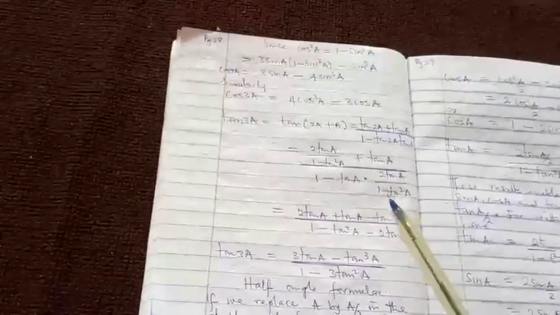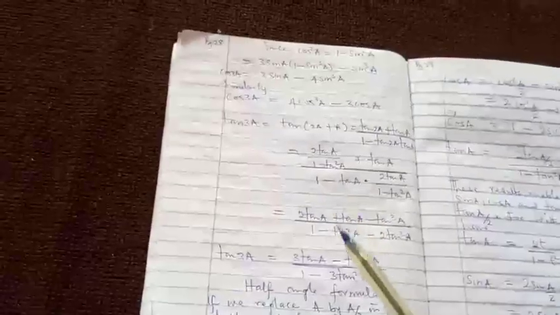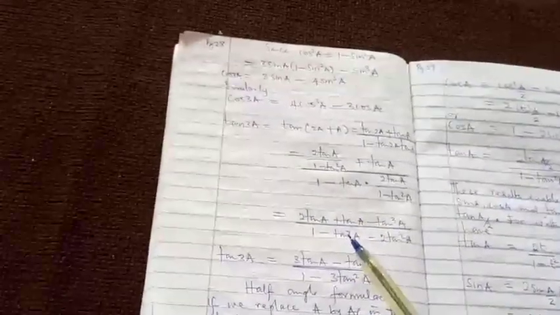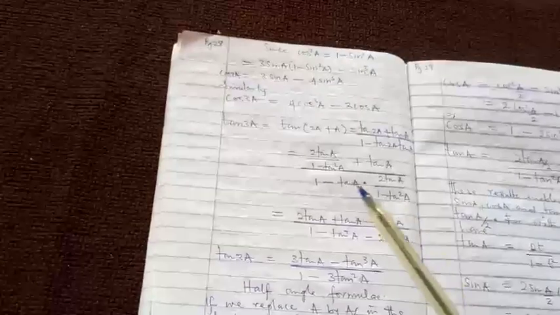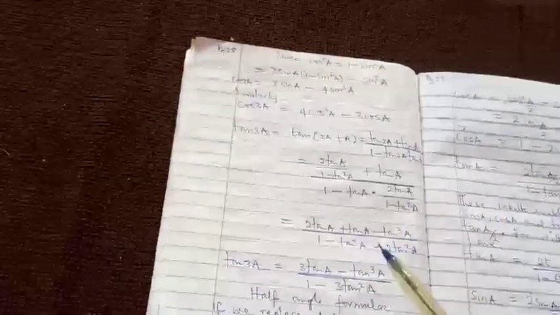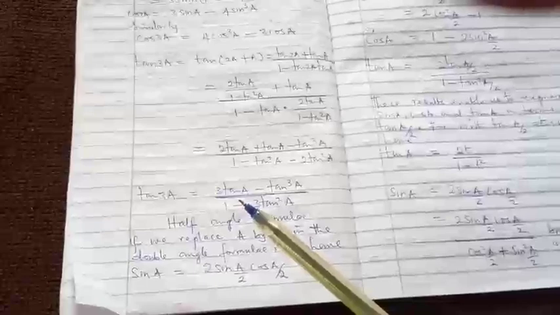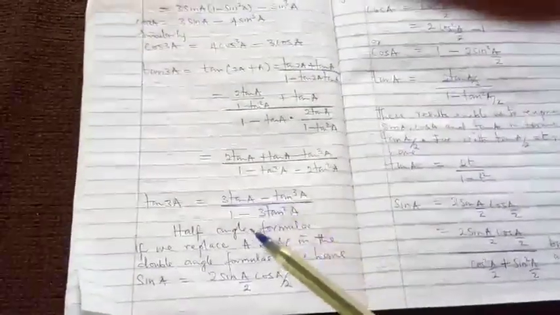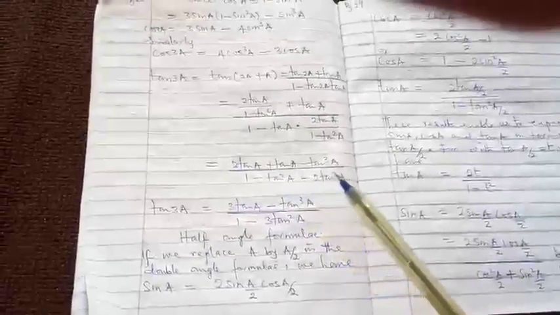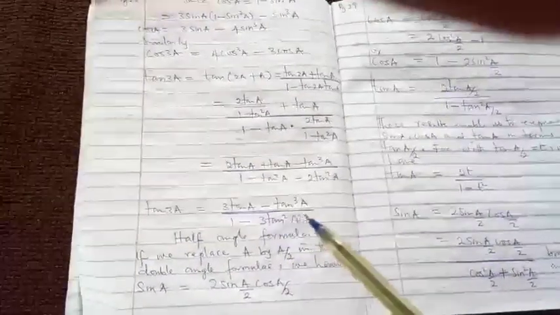This 1 minus tan square a will multiply this one, and you have 1 minus tan square a minus tan a times 2 tan a, which gives 2 tan square a, divided by 1 minus tan square a. 1 minus tan square a will cancel 1 minus tan square a, and you have this one. Then the next line, you have 2 tan a plus tan a will give us 3 tan a minus tan cube a. And the denominator, you have 1 minus tan square a minus 2 tan square a, which will give us 1 minus 3 tan square a.